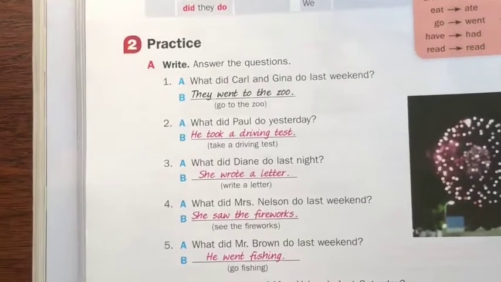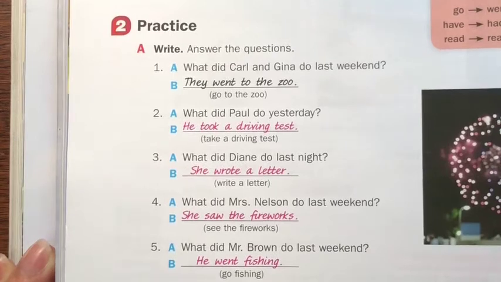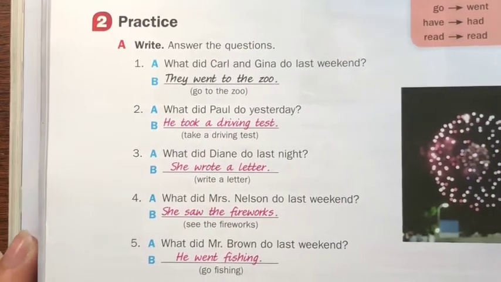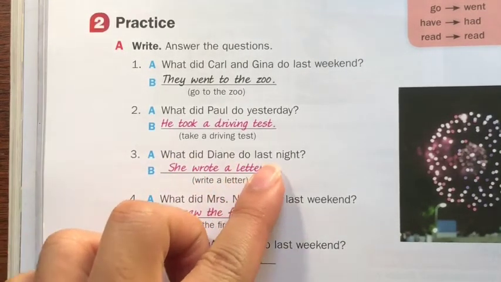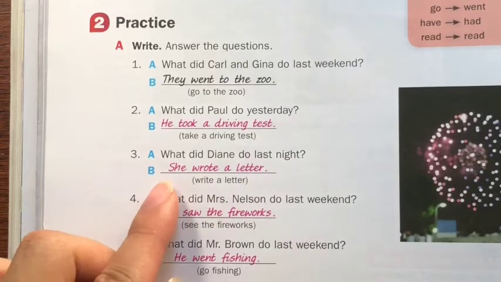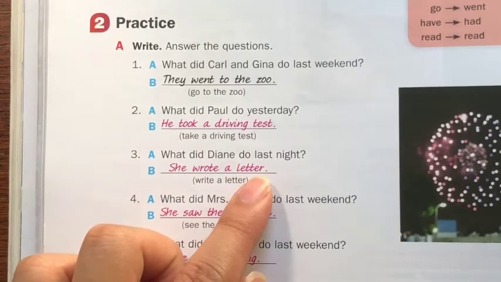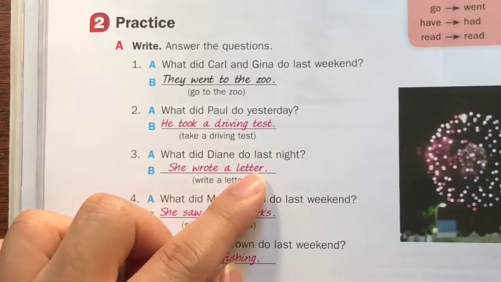Okay, so now we have the answers. Let's practice reading them together. So I want you to read with me. We will start with number 3. What did Diane do last night? She wrote a letter. She wrote a letter. The T's here, we do not pronounce the letter T.